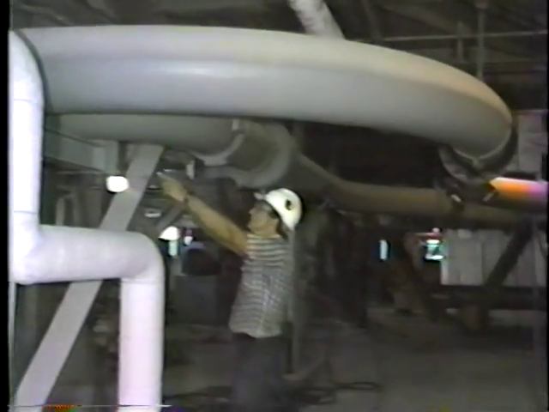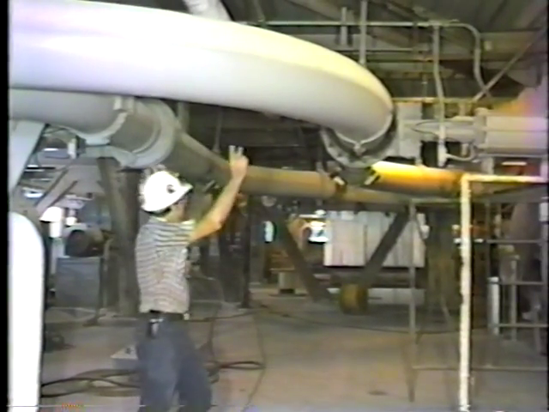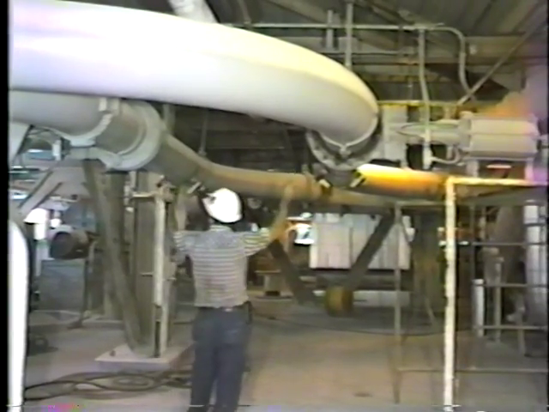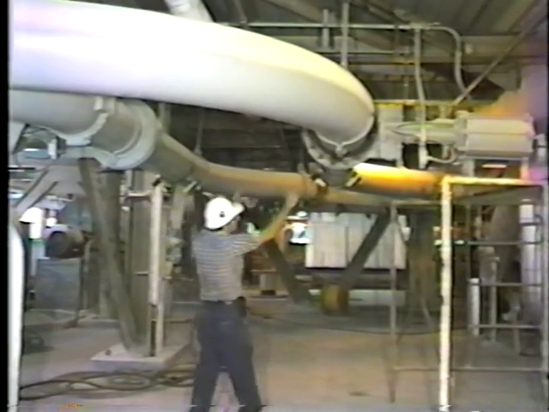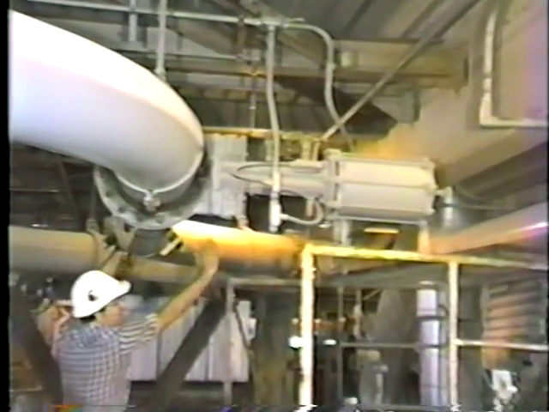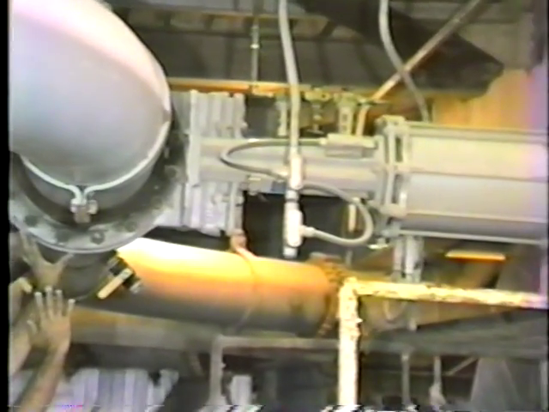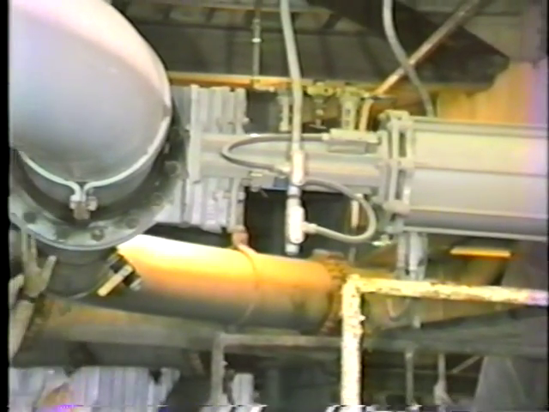From the splitter valve, 2 pipe runs are used to transport the pulverized coal to each burner. Each pipe run has a coal flow cutoff valve, which is driven by an air cylinder. These valves are always closed when the pulverizer is shut down.